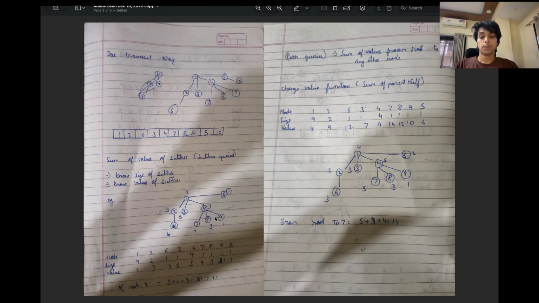Let's just make you understand it. Suppose we are here at node 1. From node 1 to all its subtrees, all its roots, how many nodes are there in total? 1, 2, 3, 4, 5, 6, 7, 8, 9. In this bottom example, we can see there are 9 nodes in total. So the size of node 1 is 9.